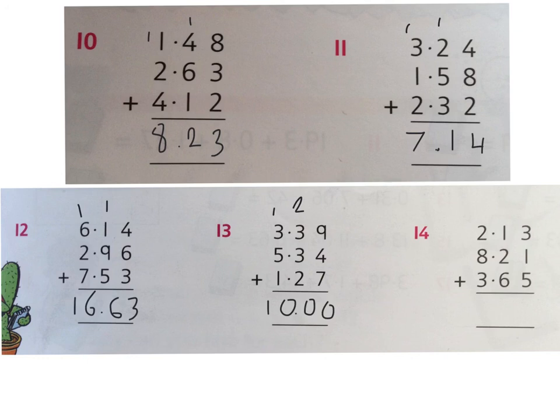Okay, now, so the final example, 3 plus 1 is 4, plus 5 is 9, 1 plus 2 is 3, plus 6 is 9, decimal point in, 2 plus 8 is 10, plus 3 is 13, 13.99.